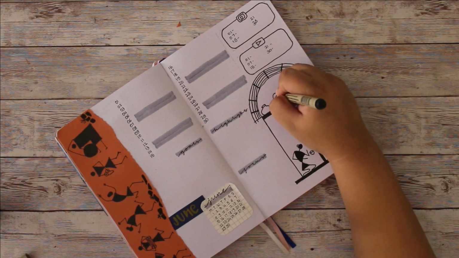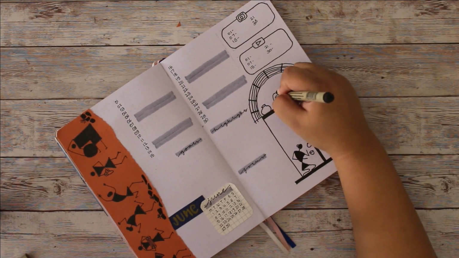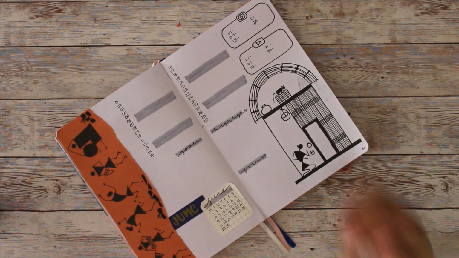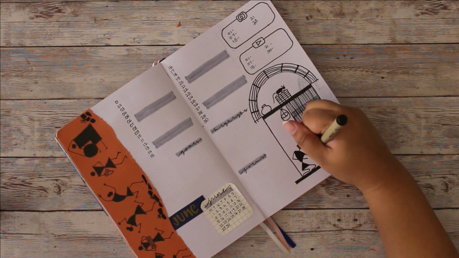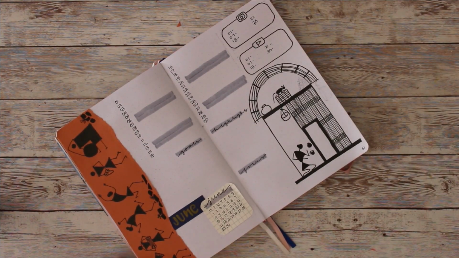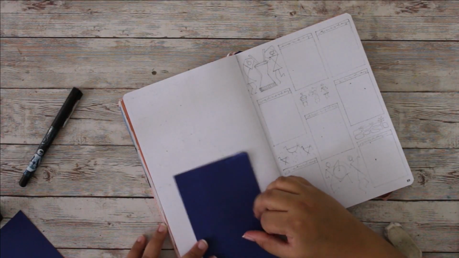For the brain dump or ideas page, as I like to call it, I chose to draw a simple plant or a bush with some rocks in the foreground. There is a small bird flying in the sky and a hen searching for food.